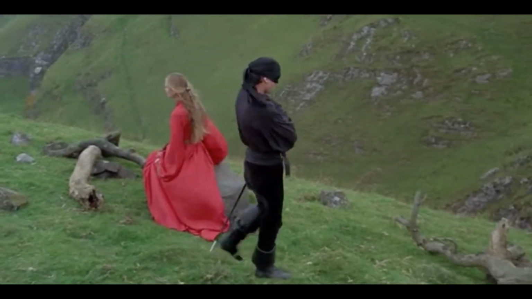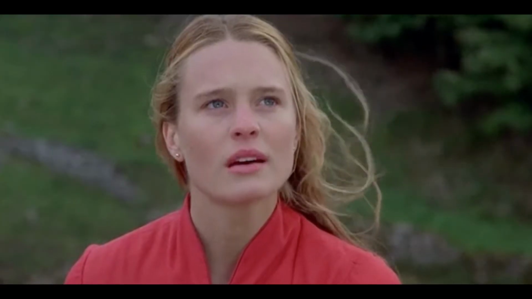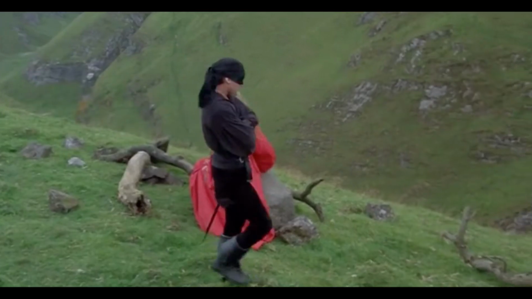As we go through the scene, Buttercup's goal becomes apparent very quickly. She even clearly states what she wants. "You killed my love. Admit it." But what do you think that Wesley is trying to get out of this dialogue?